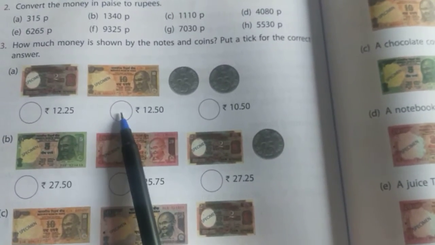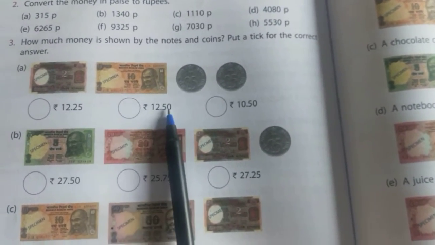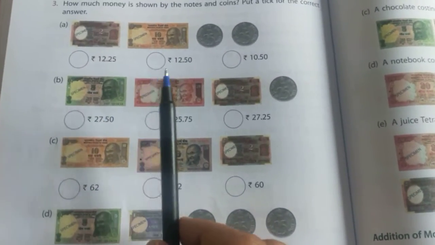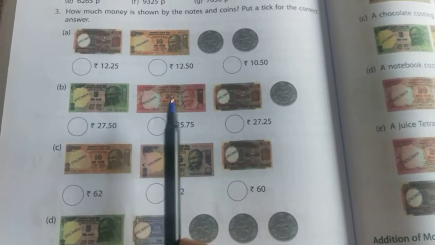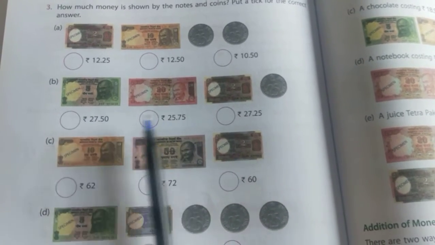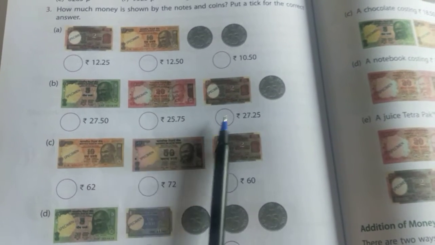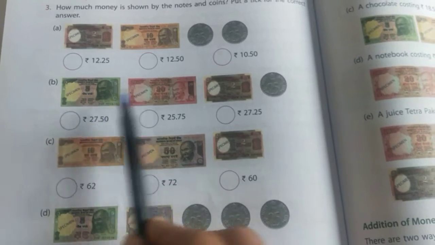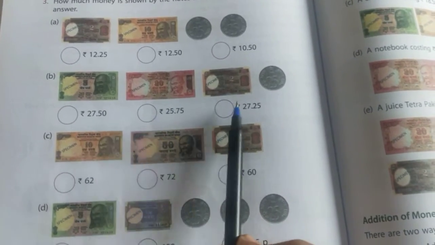You put a tick mark over here, 12 rupees 50 paise. Similarly, you will count the notes first and paise separately and look at the options that have been given below the questions, and you will tick mark the correct ones.